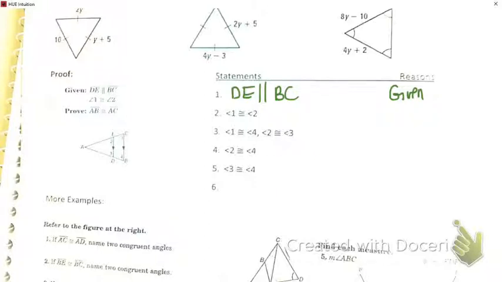Okay? They also, in number 2, told me that angle 1 was congruent to angle 2. What's the reason for that? It's still given to us. They still told me that angle 1 was congruent to angle 2. So let's look at the picture just a second. What they've told me so far is that angle 1 is congruent to angle 2. Okay? Alright, next, they tell me that angle 1 is congruent to angle 4, and angle 2 is congruent to angle 3.